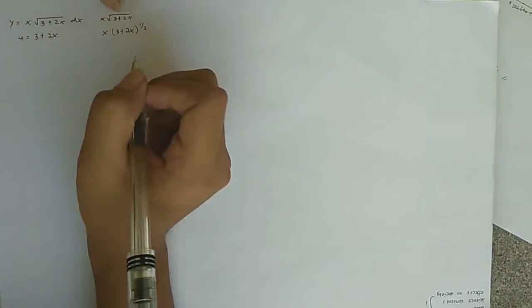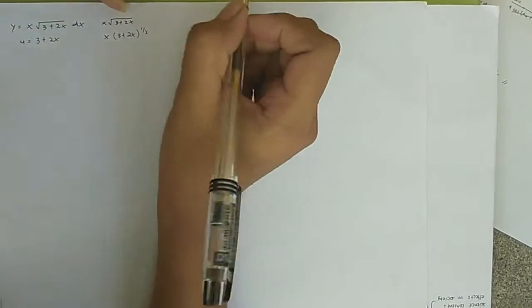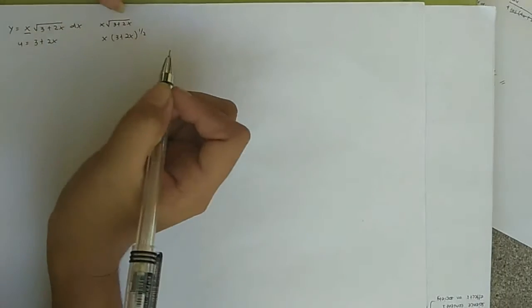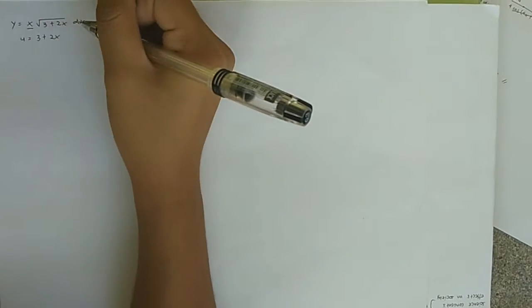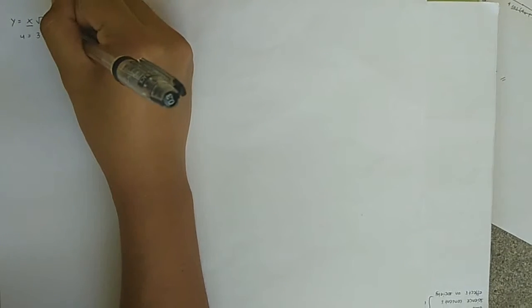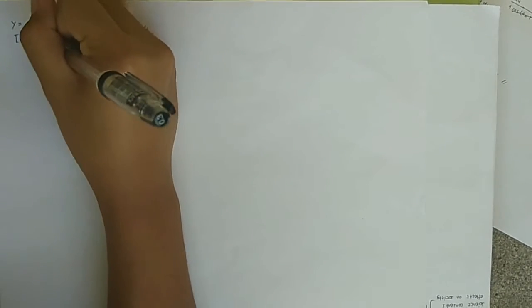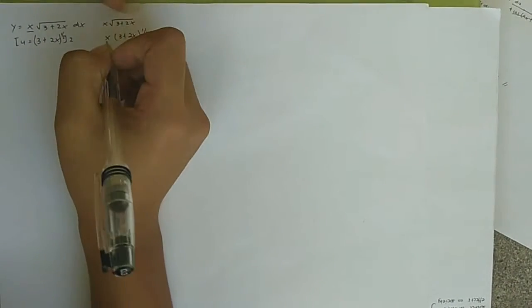Then let's proceed to our problem. First, we're going to find the value of x. We're going to use the value of u to find the value of x. First, we're going to square both sides to cancel the square root.